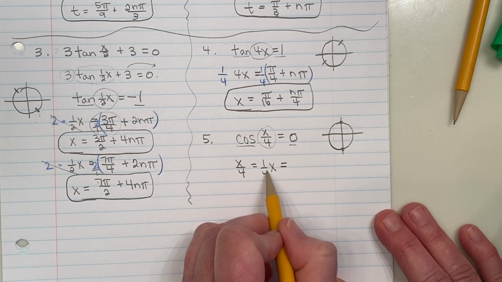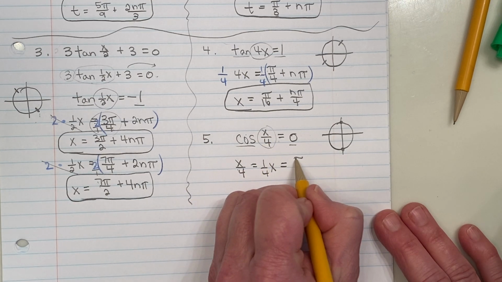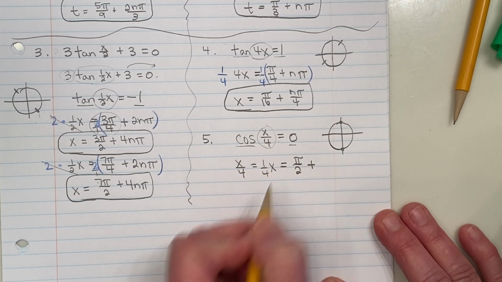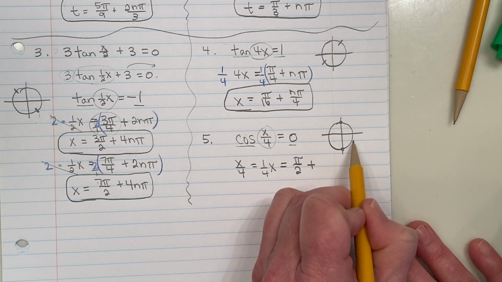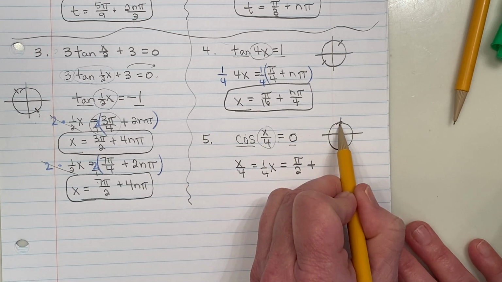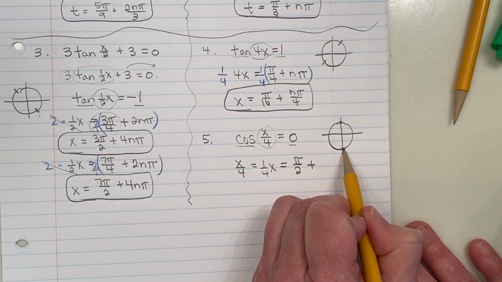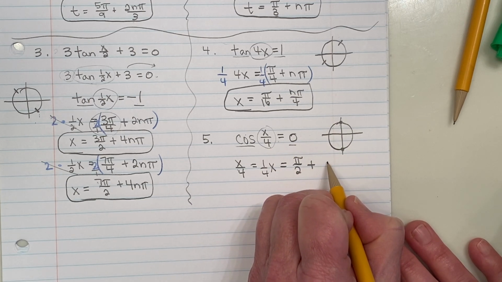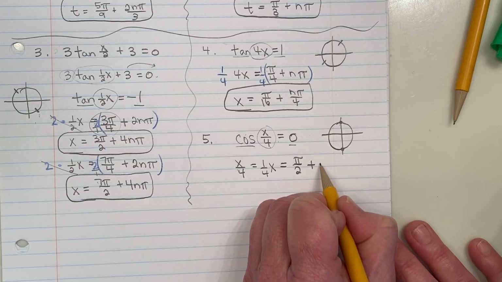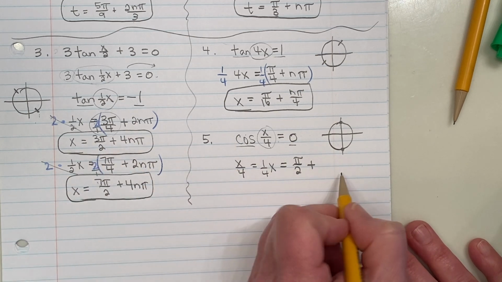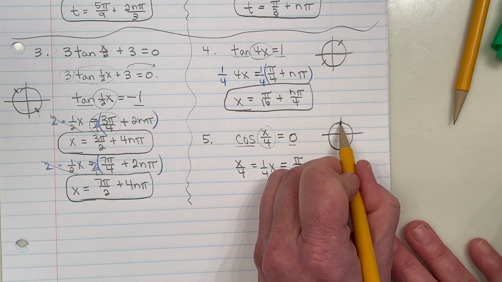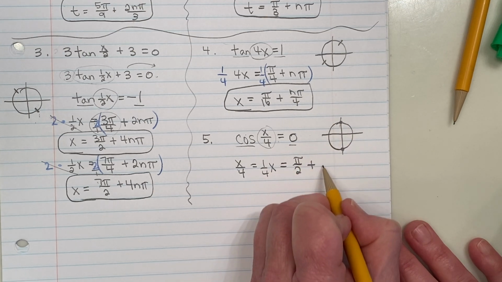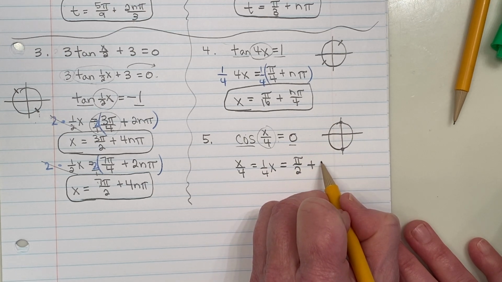So x over 4, 1/4 x, is equal to pi over 2 plus, you could add 2n pi, but because we're straight across from each other, a pi angle away, you could just do n pi and not 2n pi. For this one, I guess I'll return to how I did on 3. So pi over 2, the next time all the way around, is going to be 2n pi.